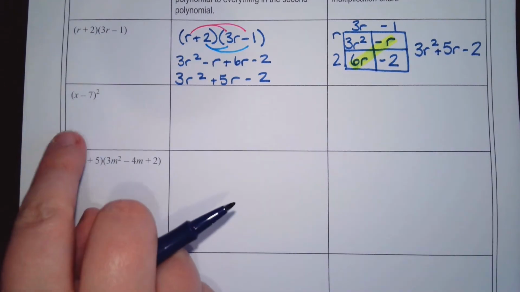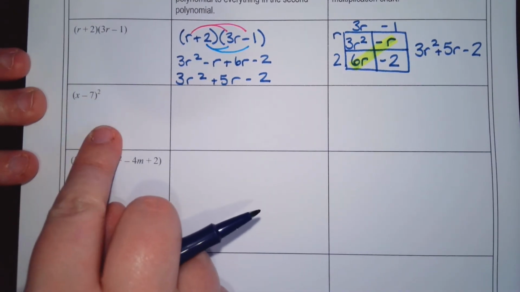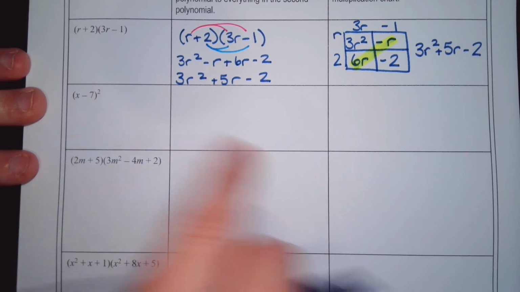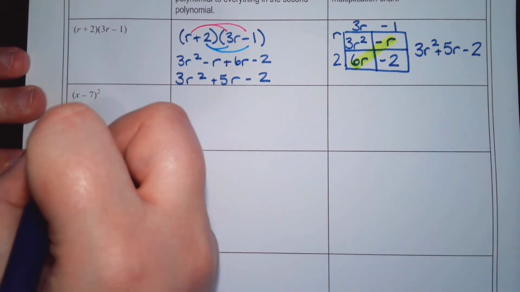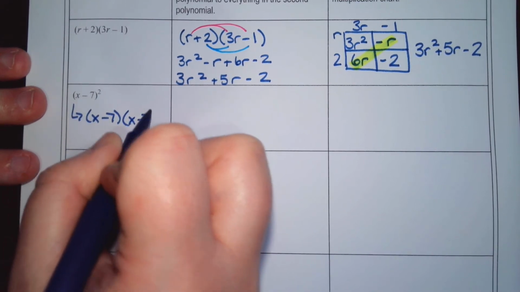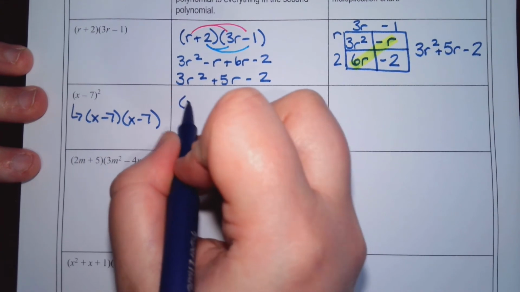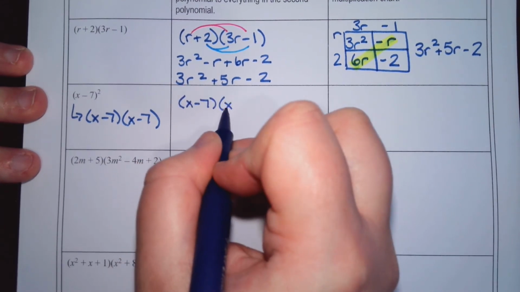All right, our next one is x minus 7 squared. Before you even start with either method, what you need to do is split this apart into x minus 7 times x minus 7. Now we can pick our method. I'm going to show both. So x minus 7 times x minus 7.